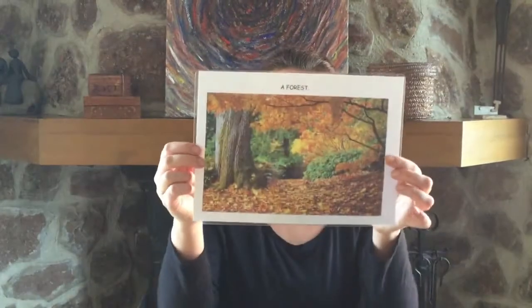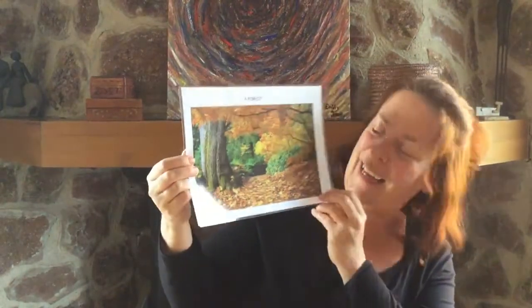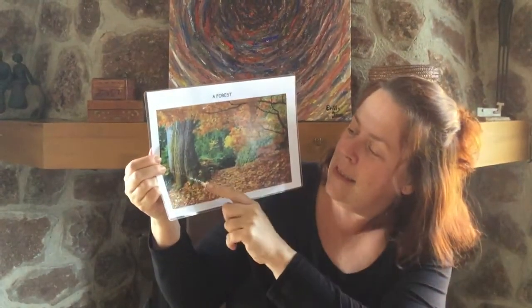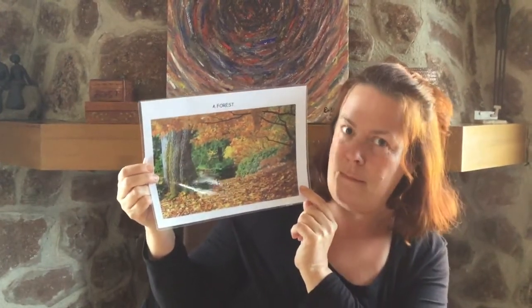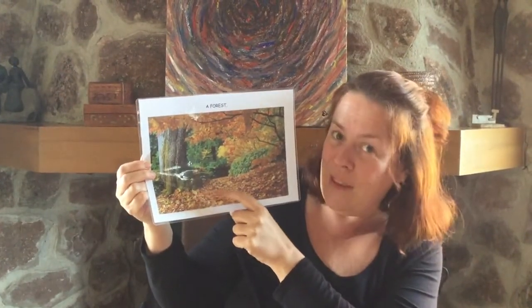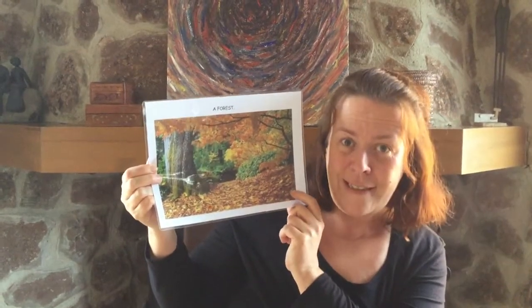Hello, today we're going to look at animals in the forest. In the forest. Here I have a picture of a forest. Isn't it lovely? The trees, the leaves, the branches. This is a forest in the autumn because the leaves have fallen down. A forest. Let's have a look at some animals that live in the forest.